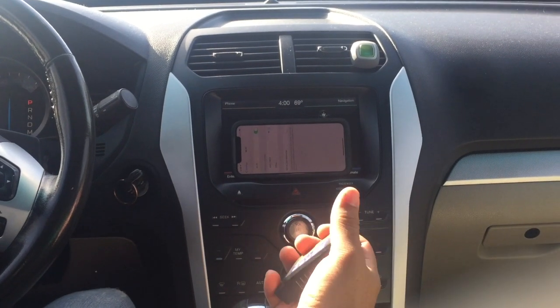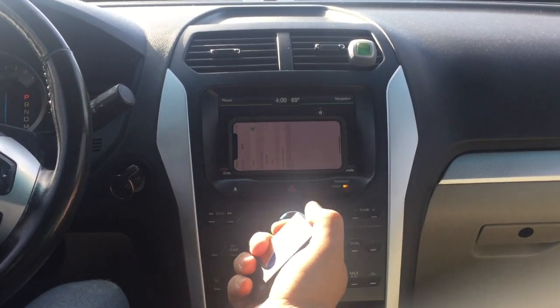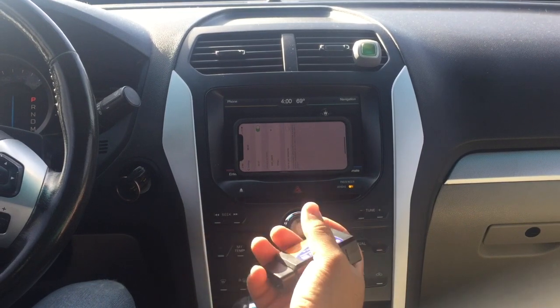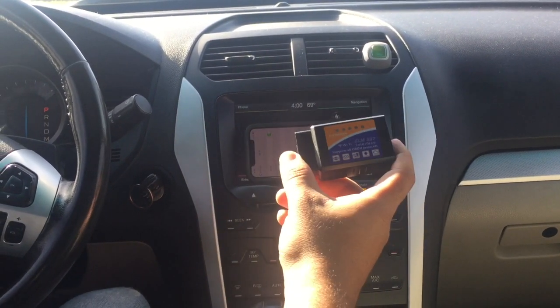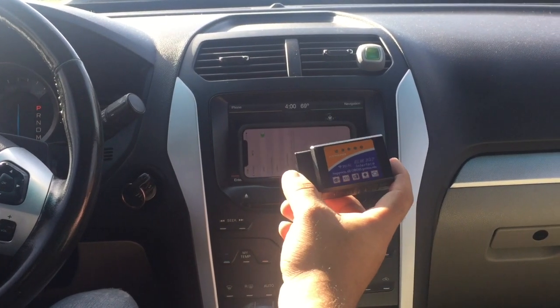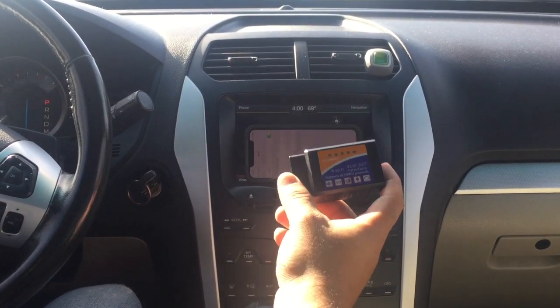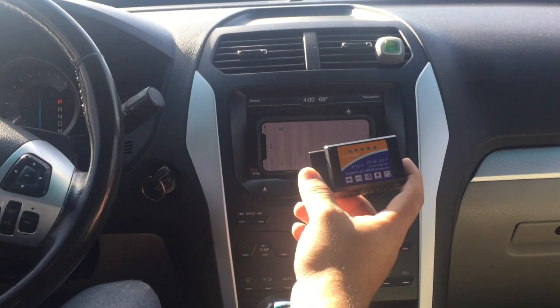Alright, so in this video we're going to be going over the new interface that we've added to MultiDash for the iPhone platform, along with the 3D navigation. And we're going to be using a Cobra Wi-Fi based OBD-II scan tool, which is what I suggest to use on any of my digital dashboard apps.